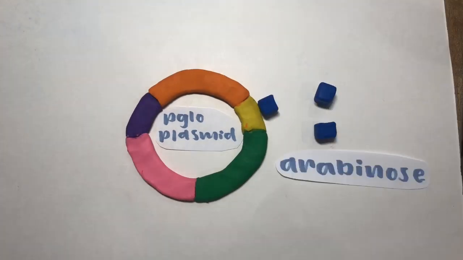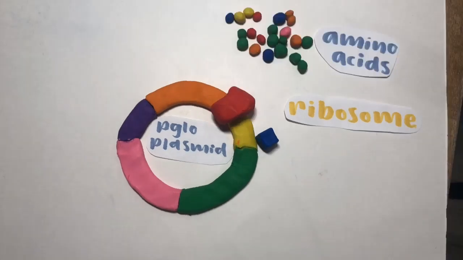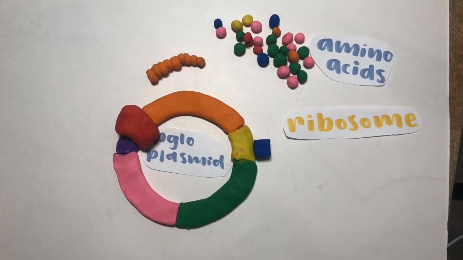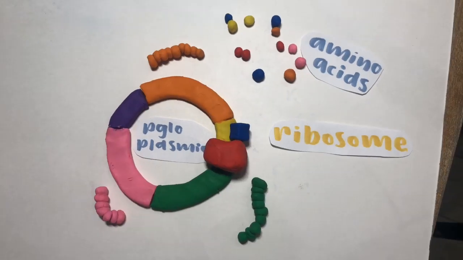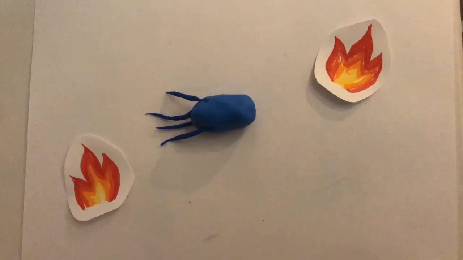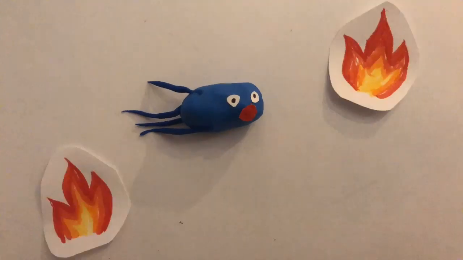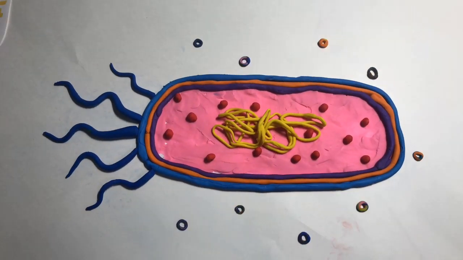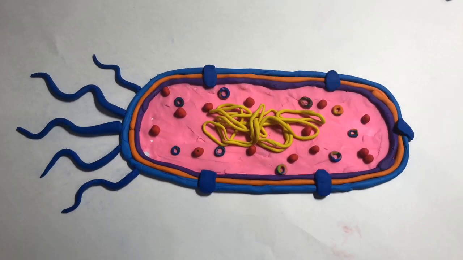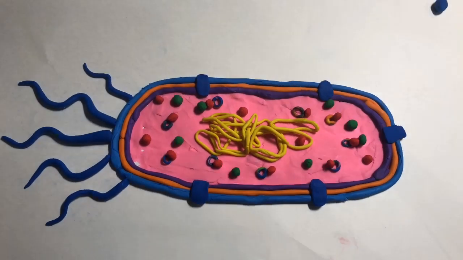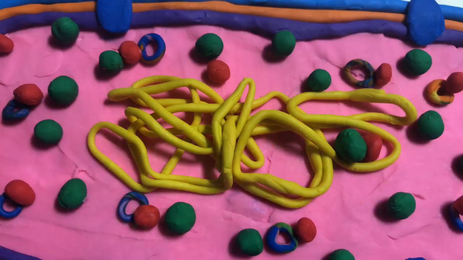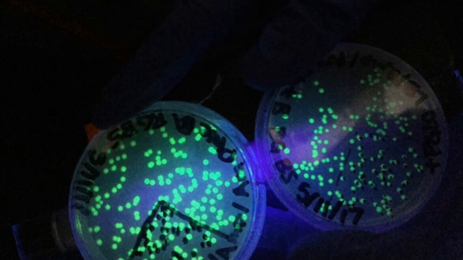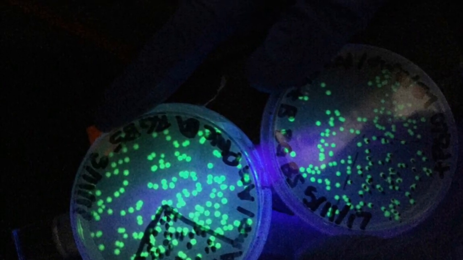As we can see here, in the presence of arabinose molecules, which are a form of sugar, it allows the ribosome to attach and start transcribing the proteins from the plasmid. Now, to get this plasmid into our bacteria, we have to do a process called heat shocking in a hot water bath. That opens pores in the bacterial membrane, allowing our plasmids in the surrounding solution to enter the cell. The bacterial cell will start to transcribe the plasmids and translate them into the proteins, allowing for the final effect of glowing bacteria.